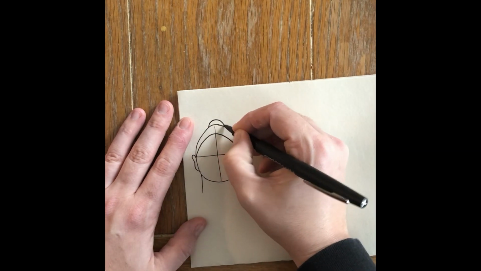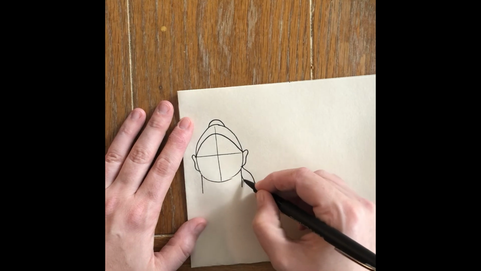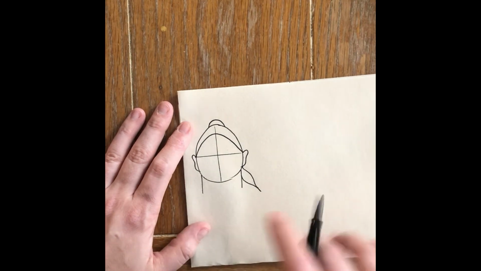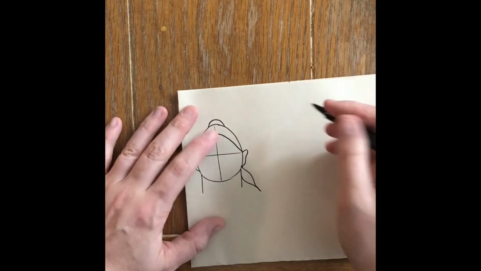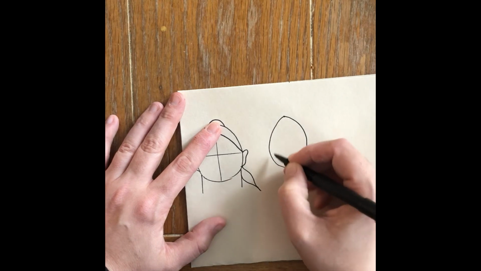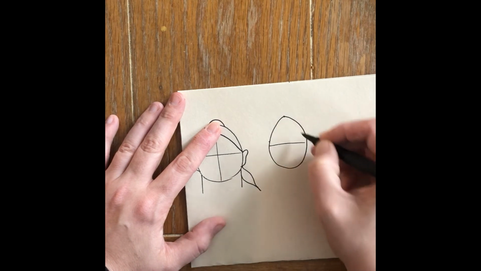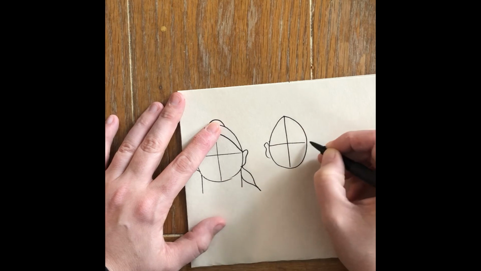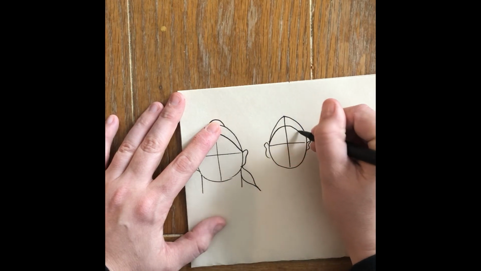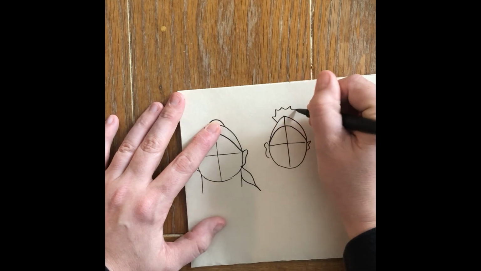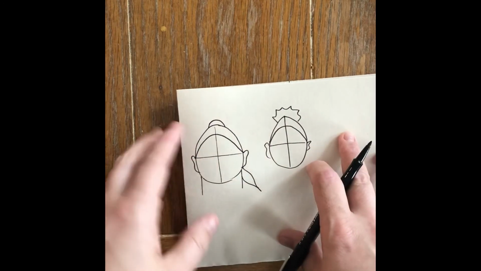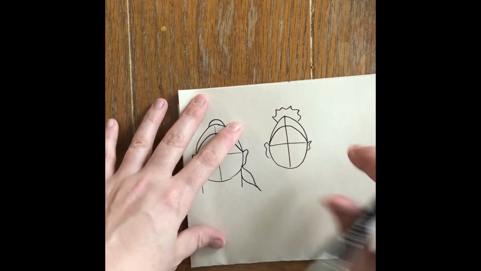You could do a bump right there and then just kind of go out like so, off to the side if you wanted to, or you could just leave it as the bump. That's fine. If you wanted to do a wavy bun, then you have to do the curve and then like so. All right, those are going to be my 3 main examples for girls.